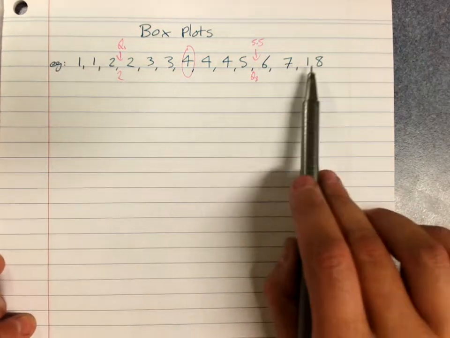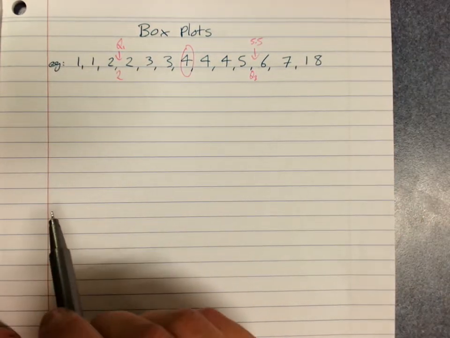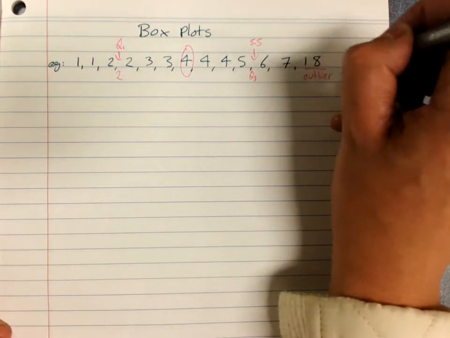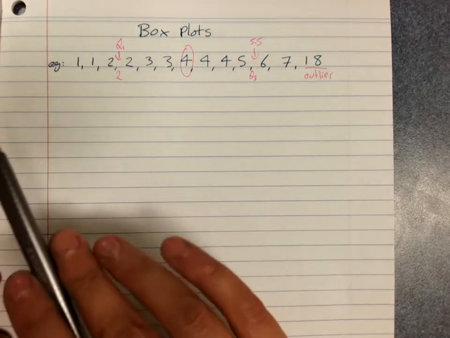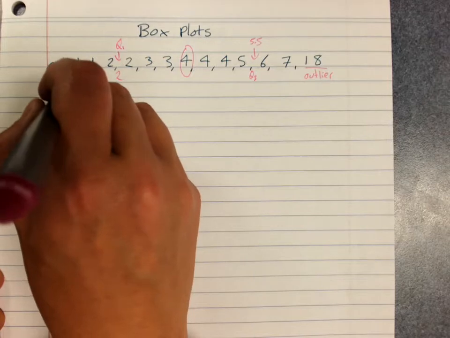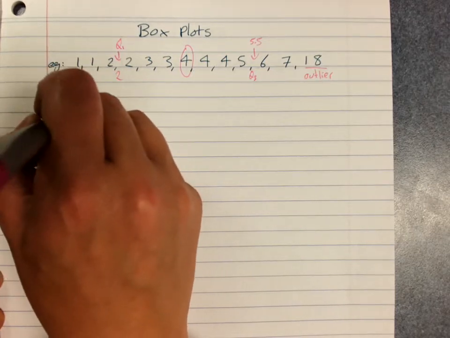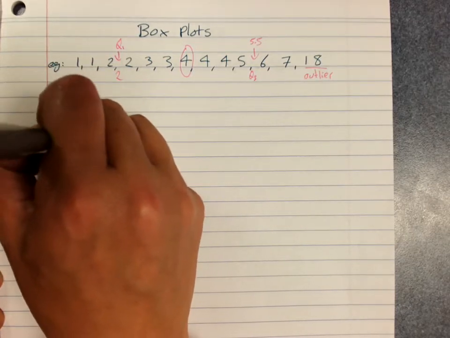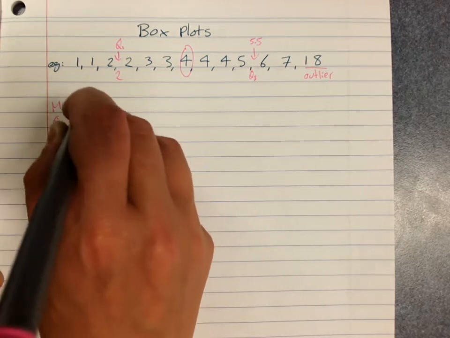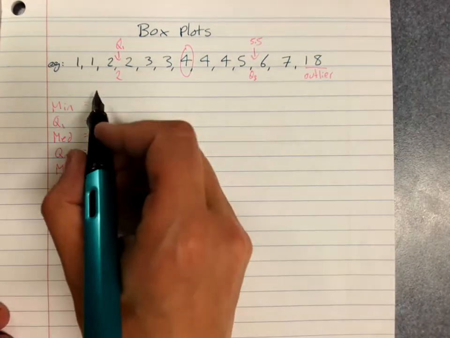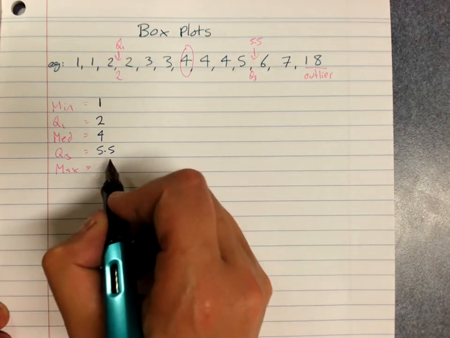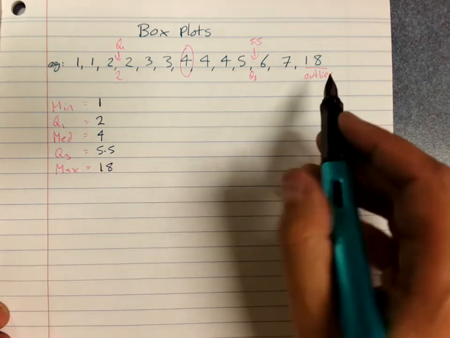So this was our result of a 5-figure summary. We discovered that 18 was an outlier. If you're asked to do a box plot, you would do a 5-figure summary. We've done this already, but here it is, so I don't have to explain it again. So our 5-figure summary for this one was 1, 2, 4, 5.5, and the maximum is 18, but it is an outlier.